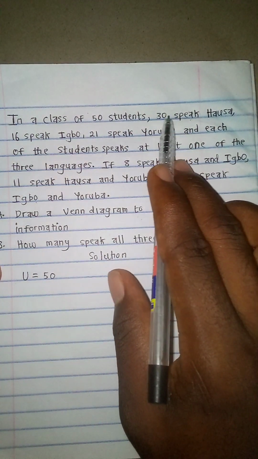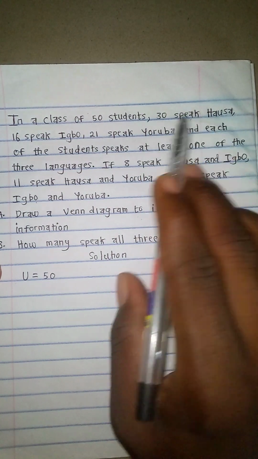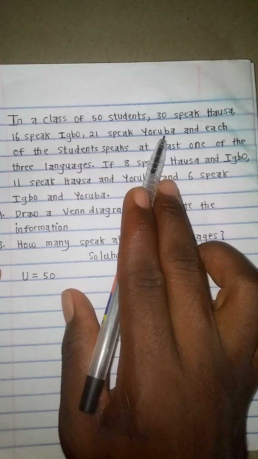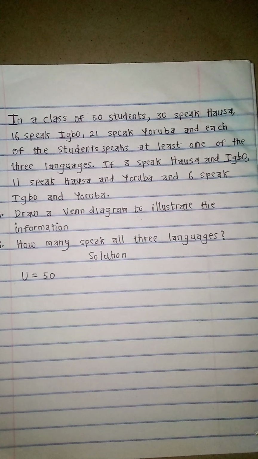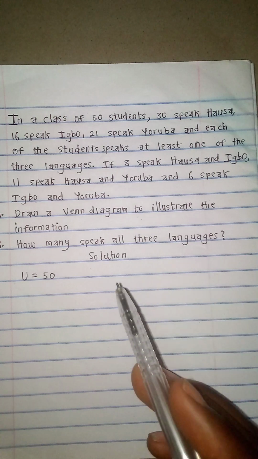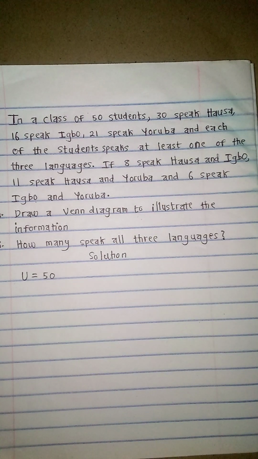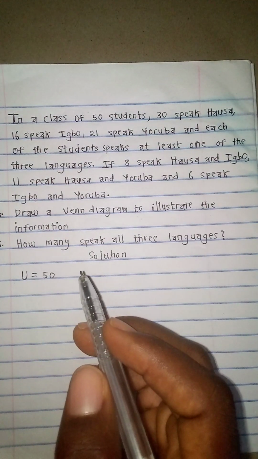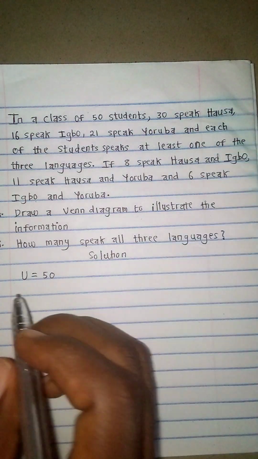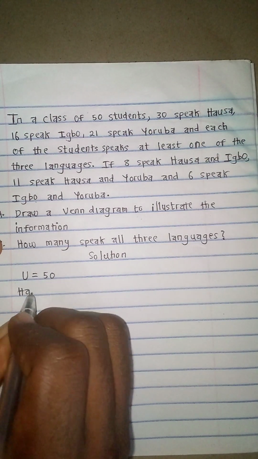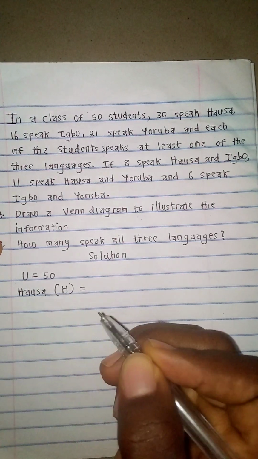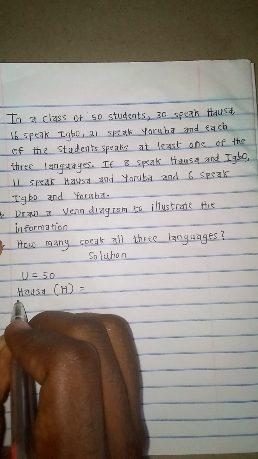All right, so they said 30 speak Hausa. So whenever you have something like this, we have Hausa, Igbo, and Yoruba. This is obviously a 3 set Venn diagram. So in our Venn diagram, we'll be having 3 circles, just like this. Okay, so let's continue. Let's bring out our parameters in full. So instead of writing Hausa, you could replace it with H. Yes, it is allowed. You can represent it with the first letter, H.